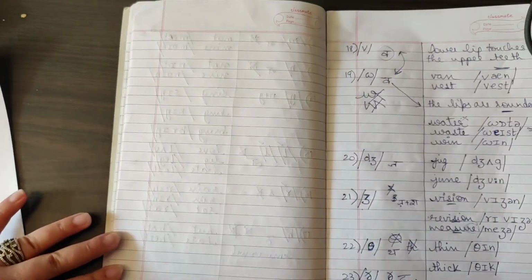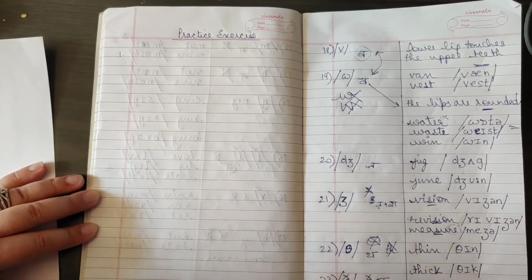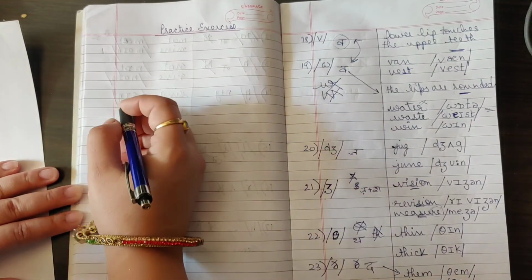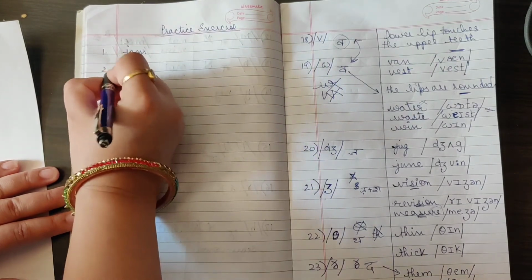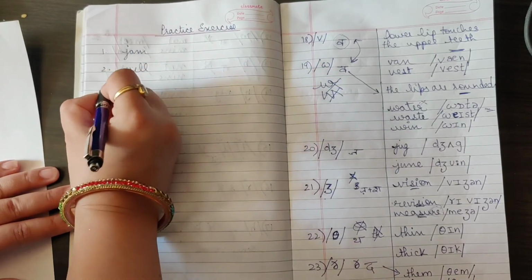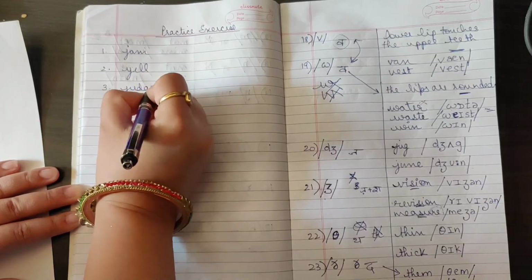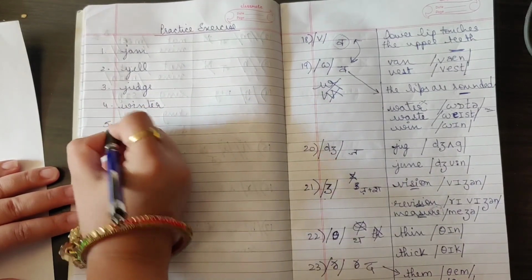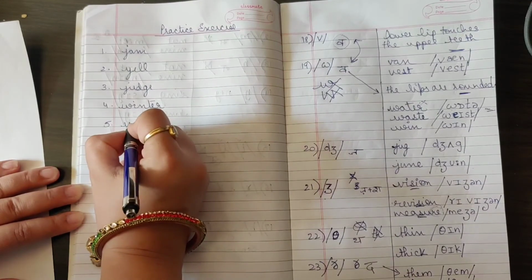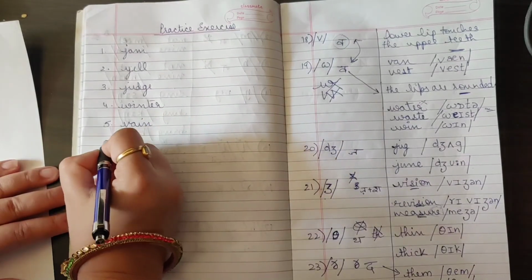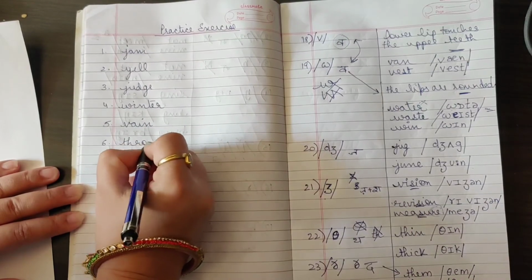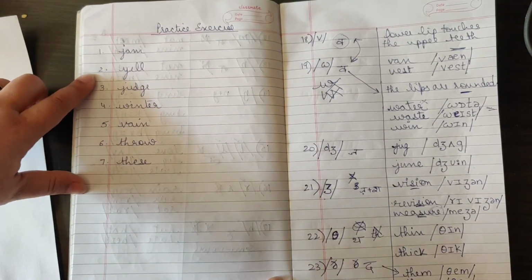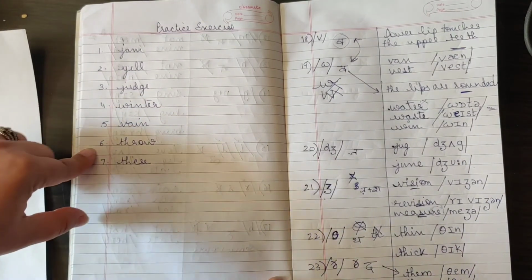And now it is time for the practice exercise. For the practice exercise, let us use words from these consonants which we have done today and some other consonants also which we have covered previously. So we have words like, I am giving you common words. So words like jam, yell, judge, winter, wane, throw, these.